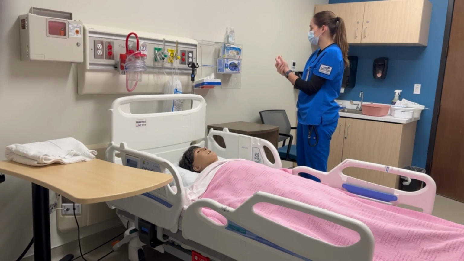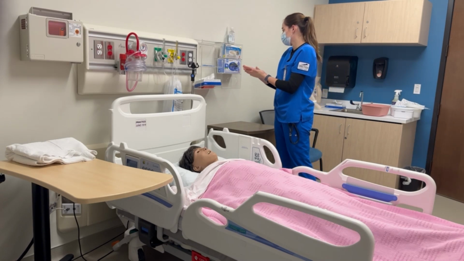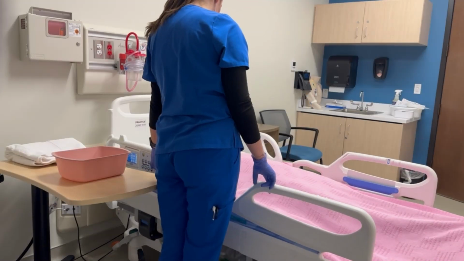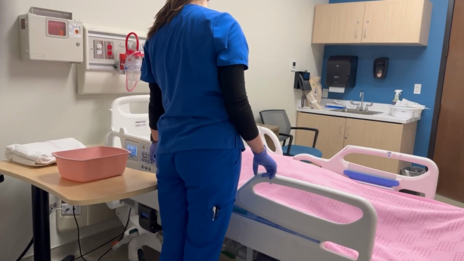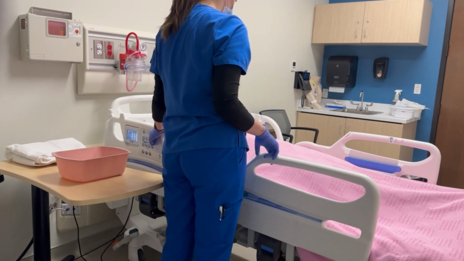Introduce yourself, perform hand hygiene, and don PPE. Make sure you've gathered all necessary equipment and supplies, and arrange them on the patient's bedside table. After you have identified the patient using two identifiers, bring the bed to an appropriate working height.